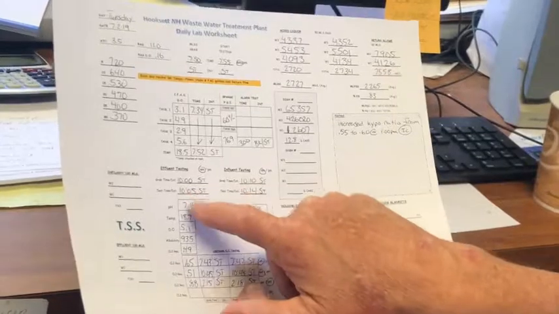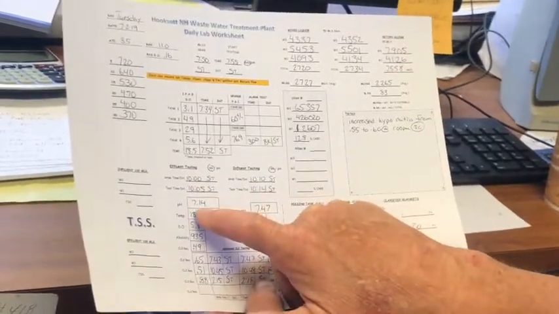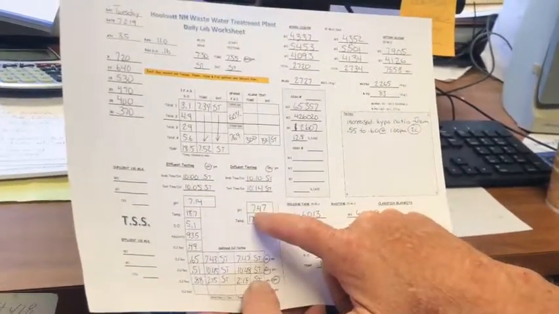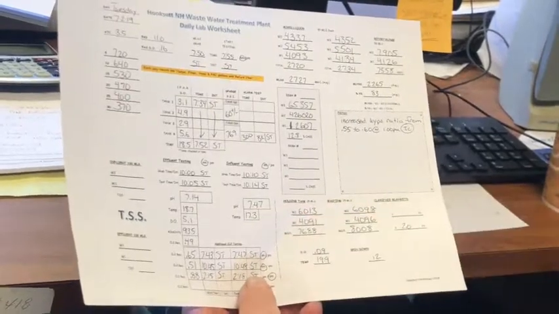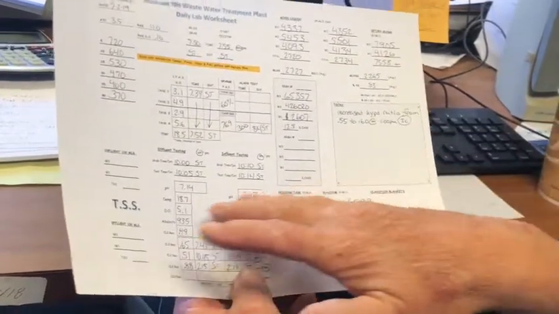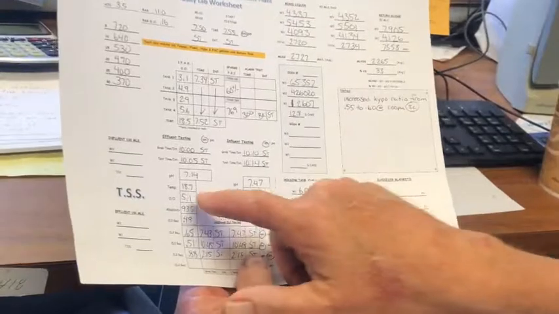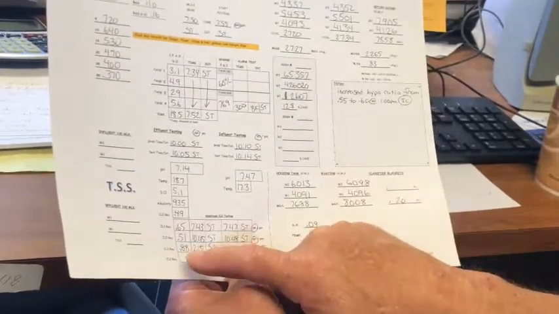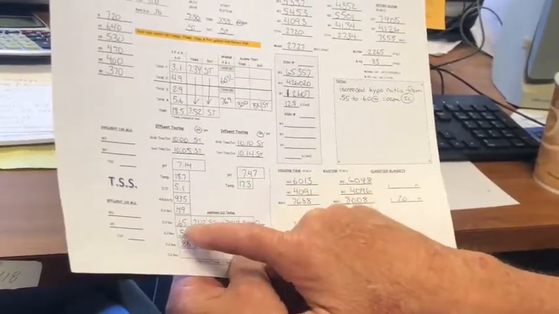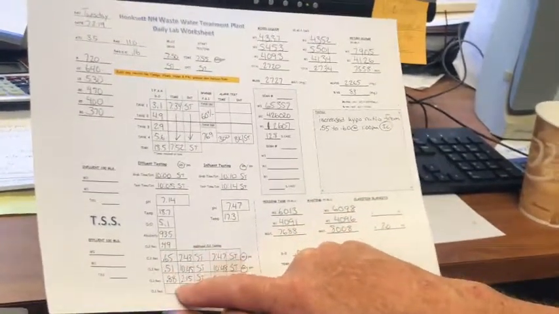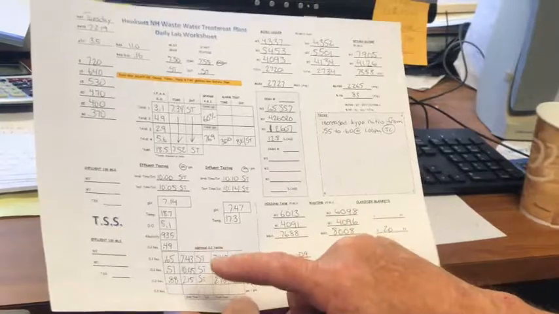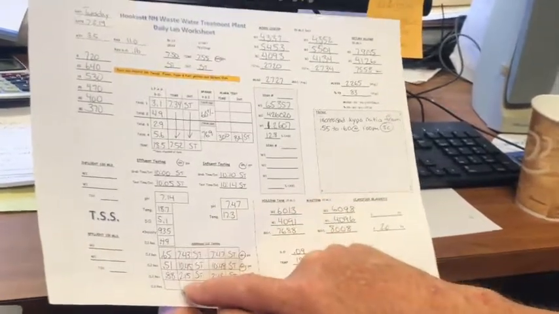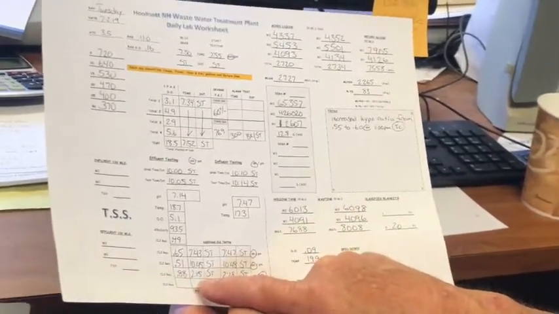We do pH of the effluent, pH of the influent. We do it, which is required, once a day, 7 days a week. We take the temperature, we do the DO going out, we're doing some alkaline testing, and we do chlorine a number of times. We're only required to do it once a day, but we do it more often because it changes.